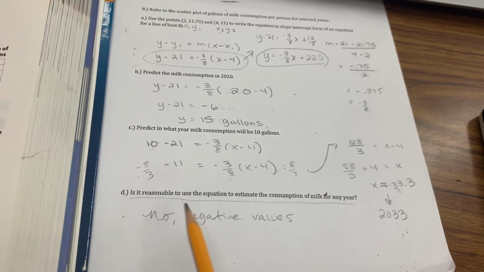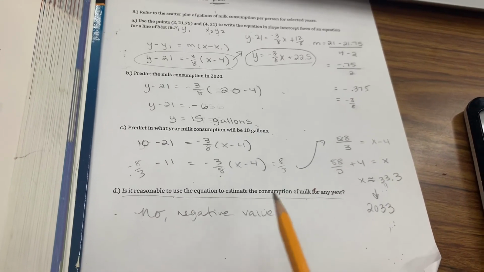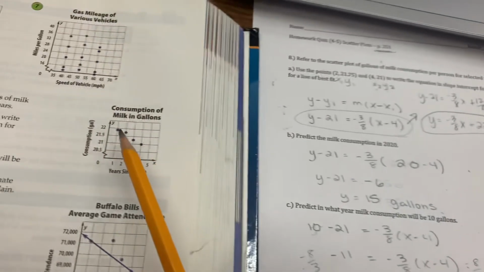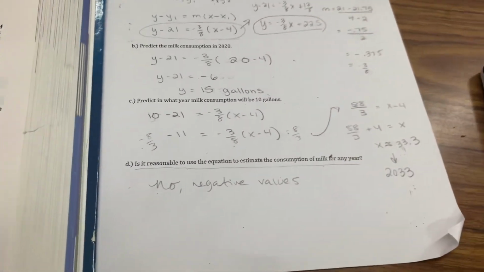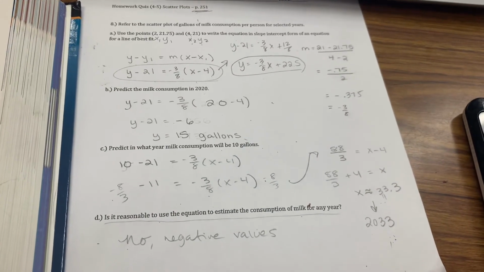And it says, is it reasonable to use the equation to predict the milk consumption for any year? No, because eventually you're going to get into negative values and you're not going to be having negative values of milk. So no, not for every year.